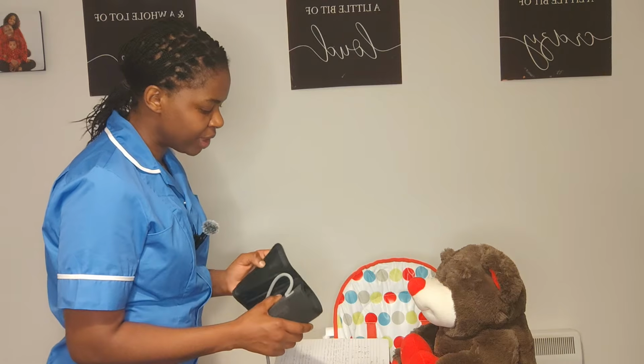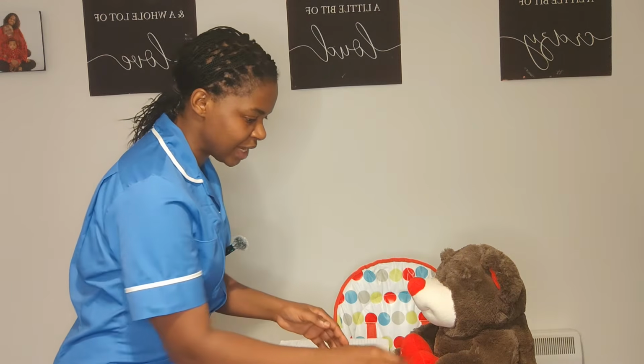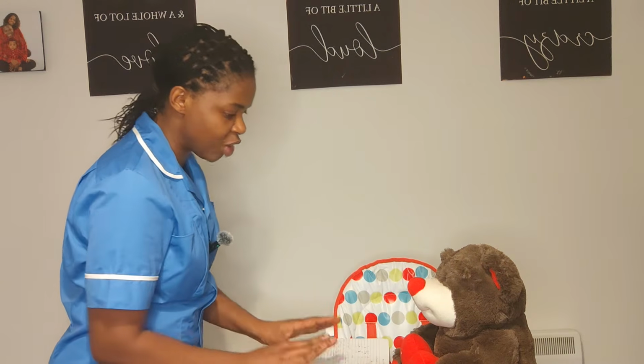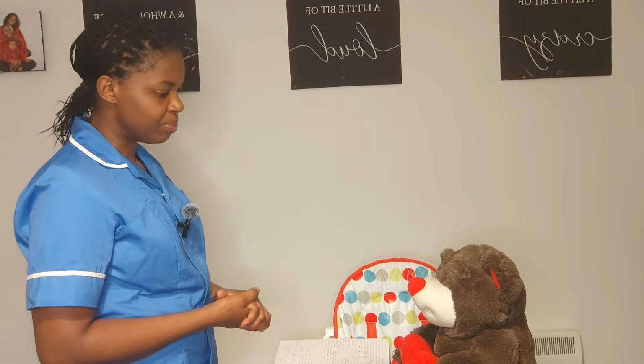So I will be unwrapping the cuff now. Okay, and keep it aside as well as the pulse oximeter. I will be cleaning them when I'm done with the procedure.